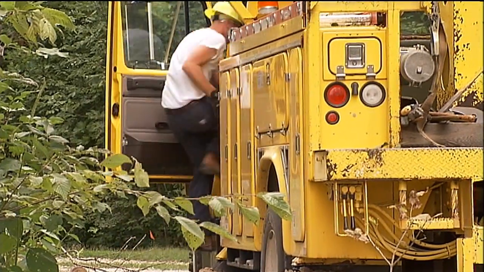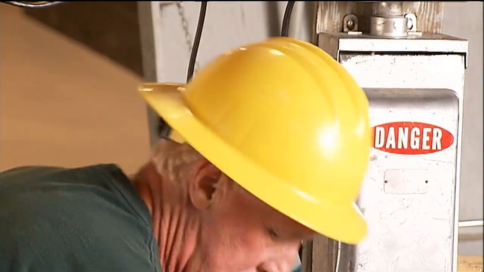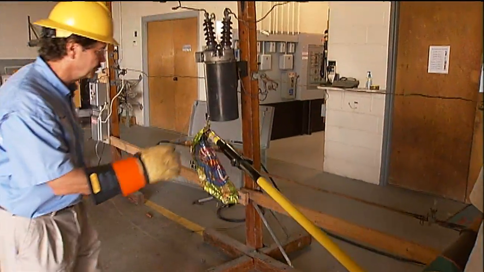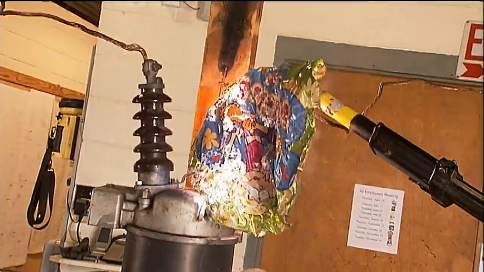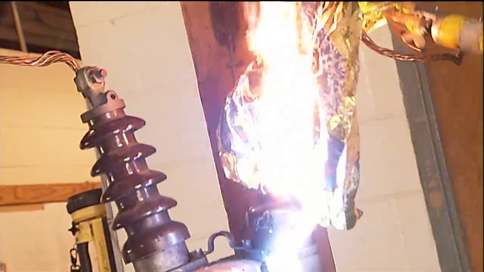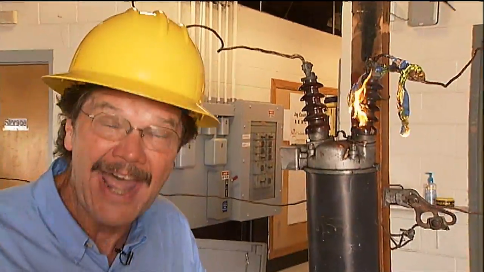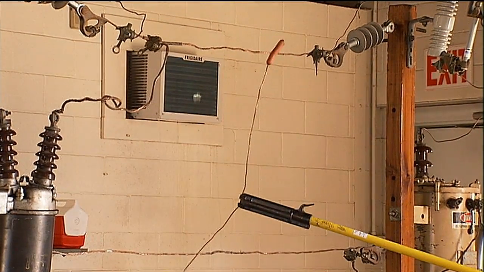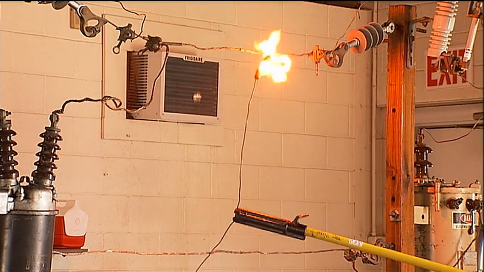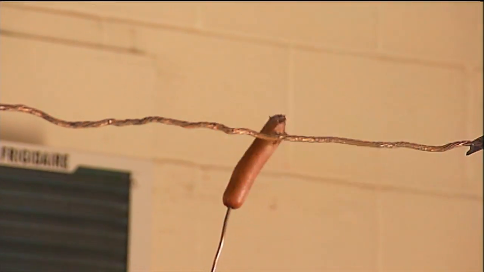Trained professionals called linemen are the only people that should work with power lines. Something as simple as a balloon can cause quite a problem. Now that's a party foul. And this hot dog? Well, this simulates what can happen if a person or an animal touches the line. One can't be too safe around electricity. If you ever have a question about a power line, don't hesitate to call the utility that supplies your power.